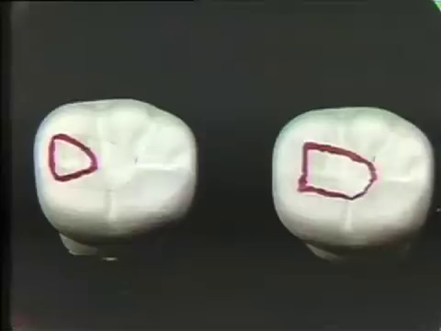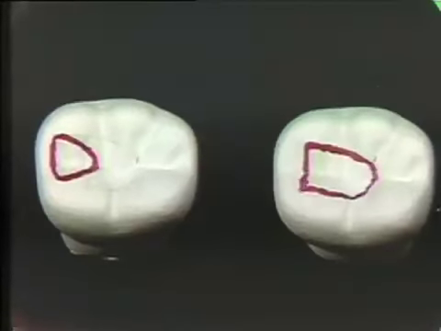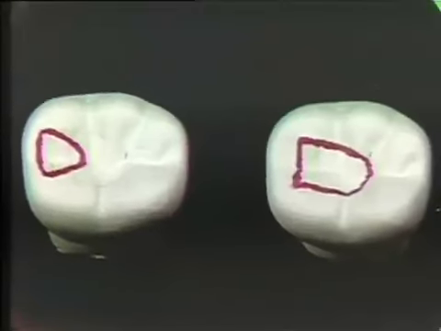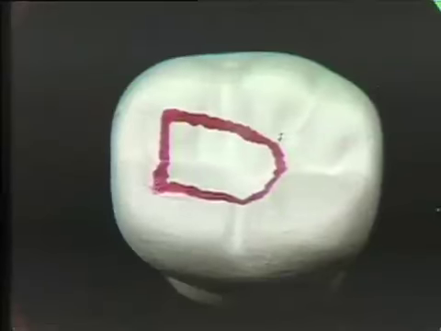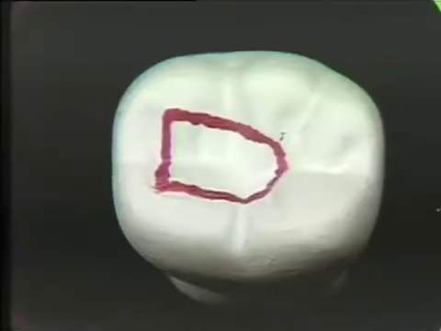Towards the distal of the tooth, the crown shape becomes somewhat triangular. And as a result, the pulp should also take on a triangular outline form. So putting the information together, you should be able to visualize the shape of the pulp.